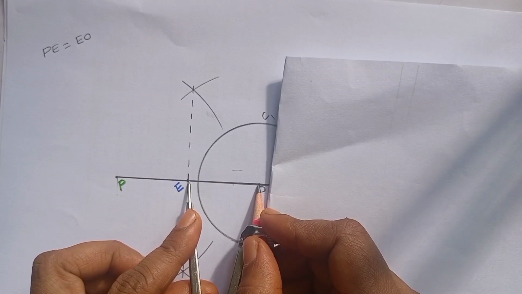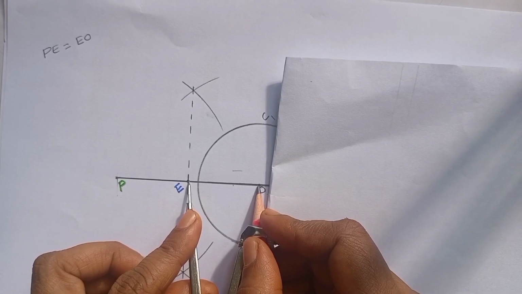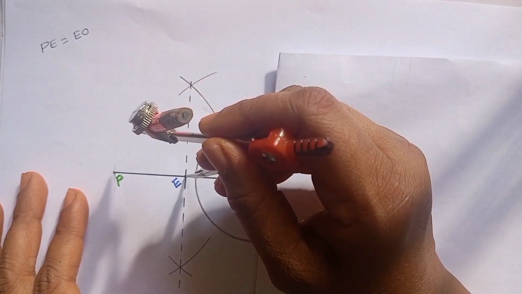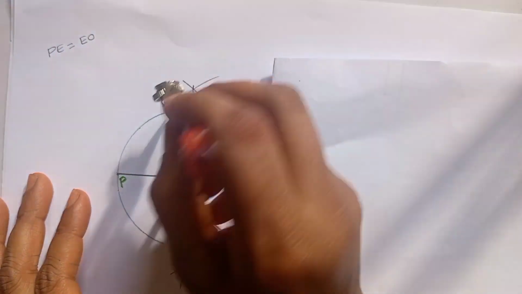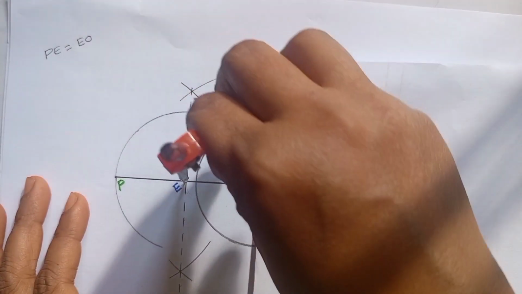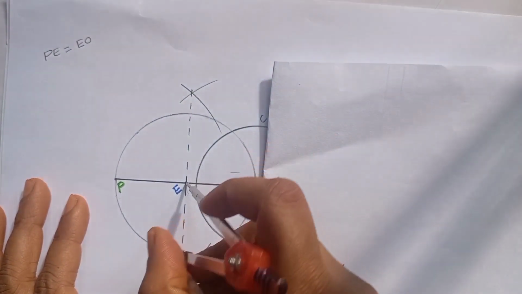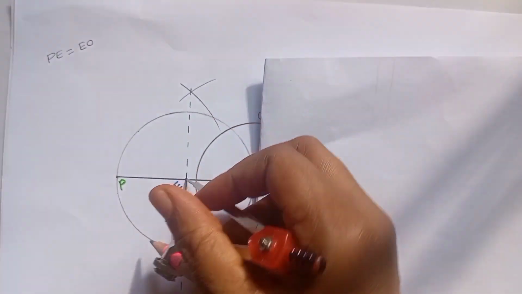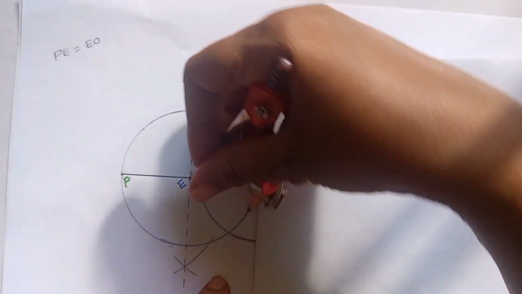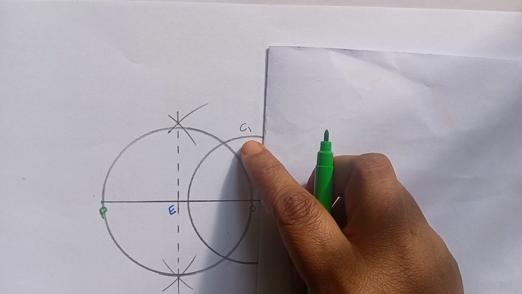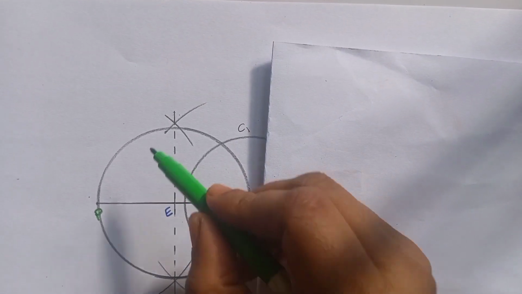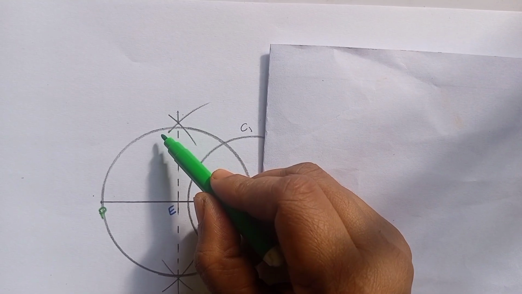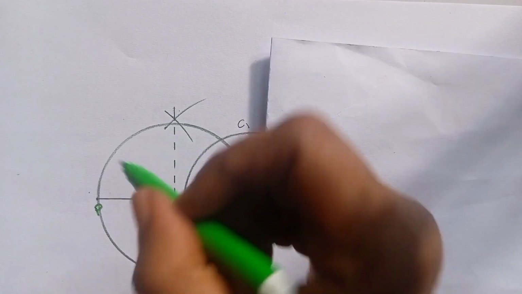Now draw a circle from the point E. This is our first circle, so we named it as C1. This is our second circle, so let me name it as C2.